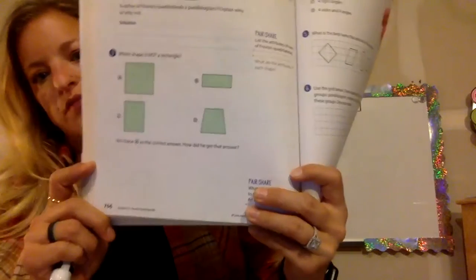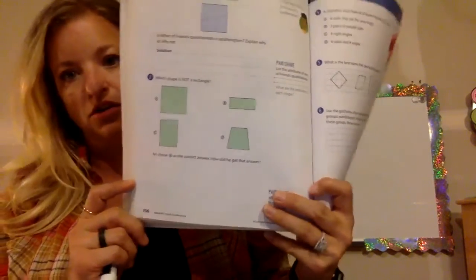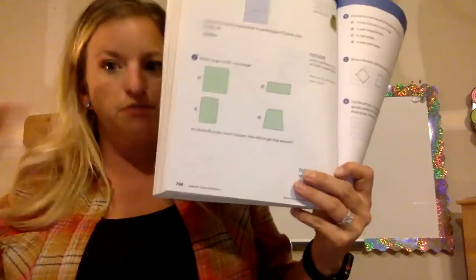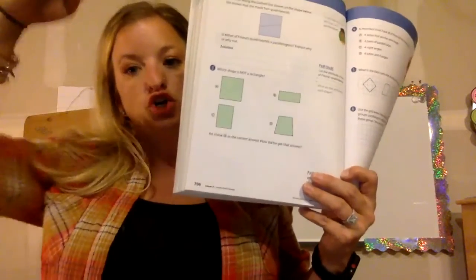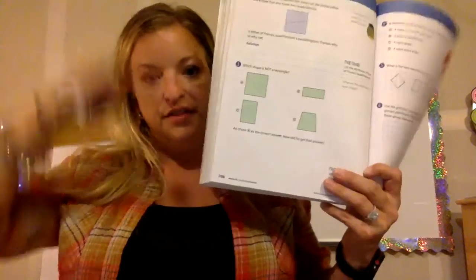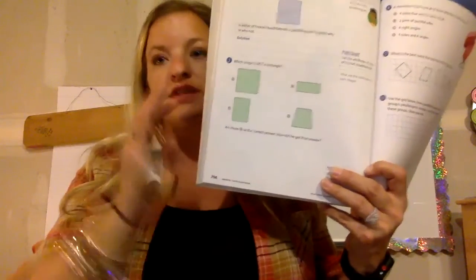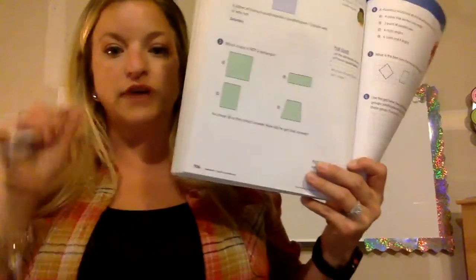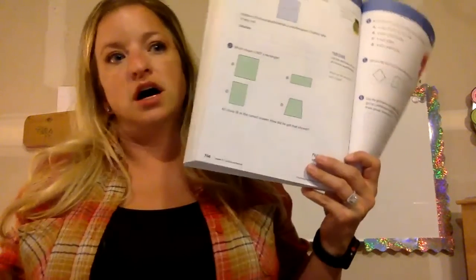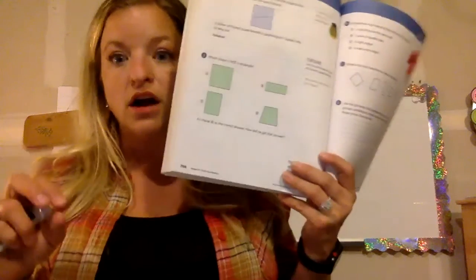Out of these 4 shapes, you're looking for which one is not a rectangle. A rectangle, remember, can be a square if all sides are the same length. A rectangle has one set that is the same length and another set that's the same length. It doesn't need all 4 to be the same length. So a rectangle can be a square.